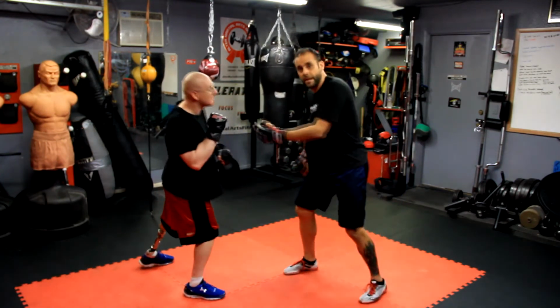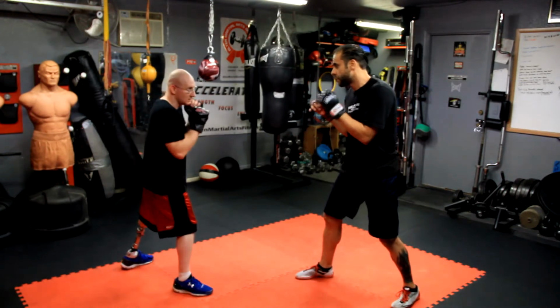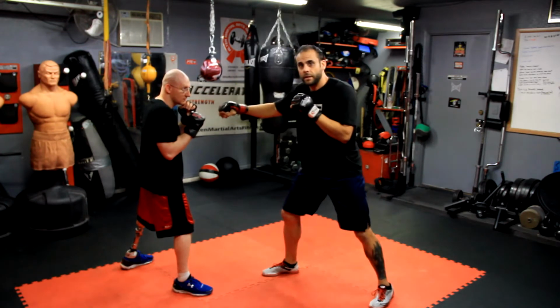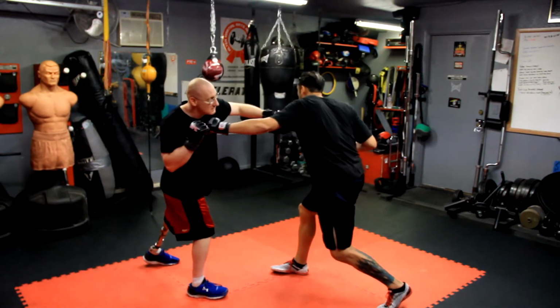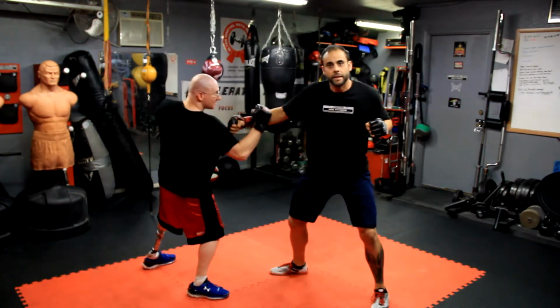Now, if he's not effective in the first engagement, he may reassess, and he's going to try to do the exact same thing again. He either is going to initiate, or he's going to let you initiate, and he's going to try to intercept you and just hit you with all this weight transfer like this.